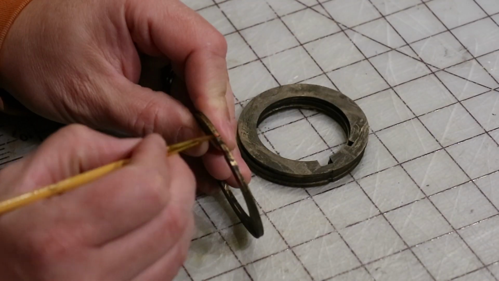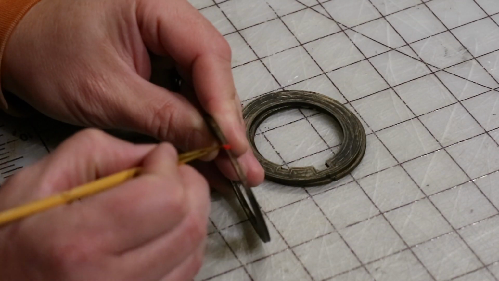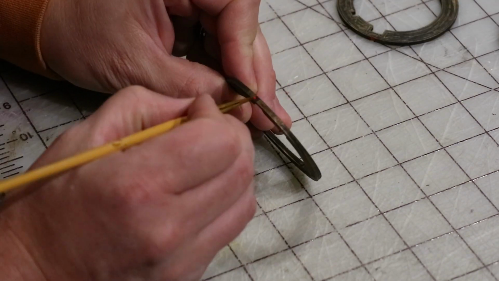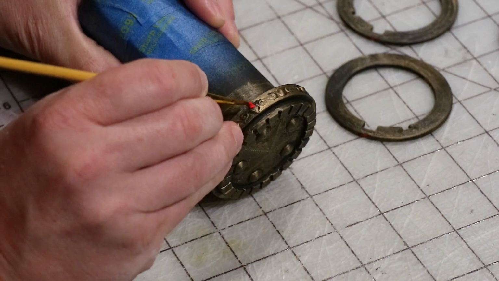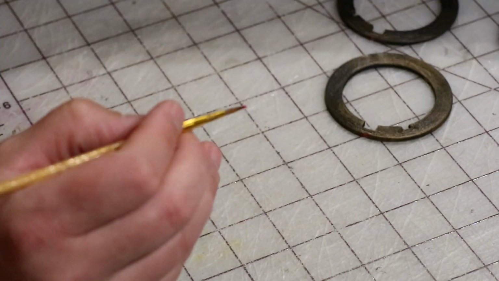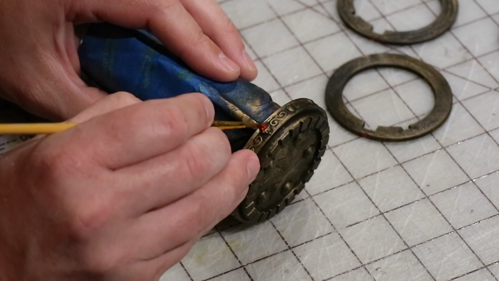And the last step of this is to paint some red onto the solving position so that it highlights and is clear that you can solve it in the correct position.